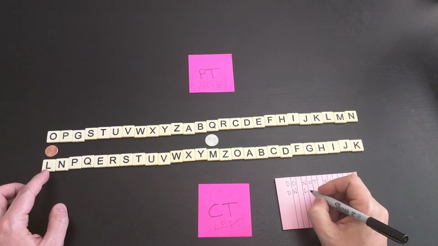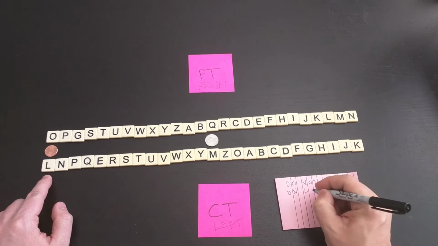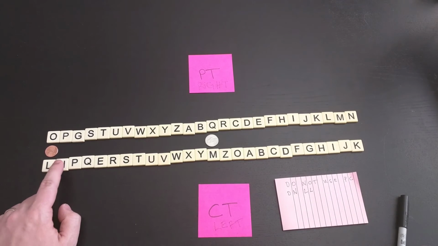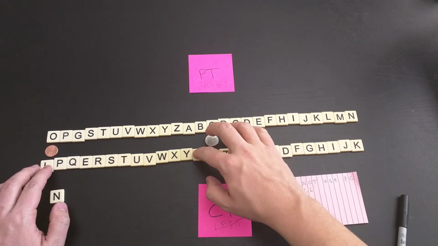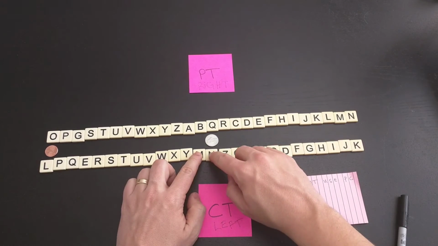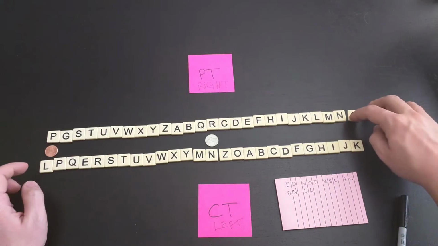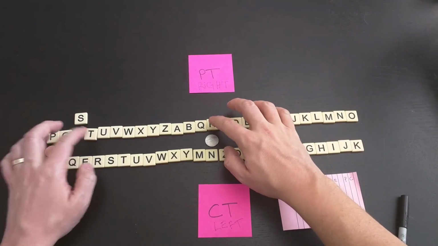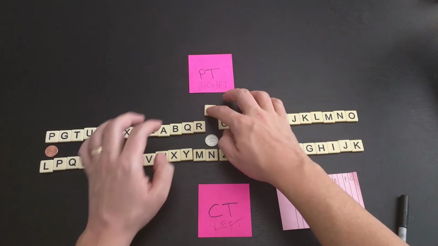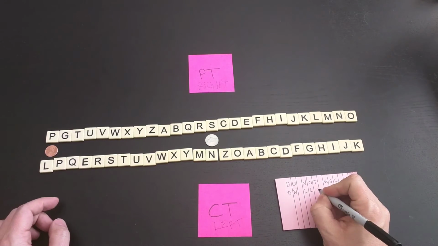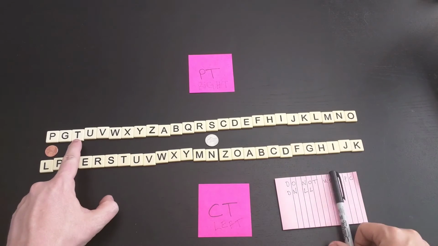So the next one, O. O maps to L. They're both at the zenith, so I don't need to move anything here. So go ahead and permute the left alphabet. And then permute the right alphabet. Now I need to find T in my plain text.